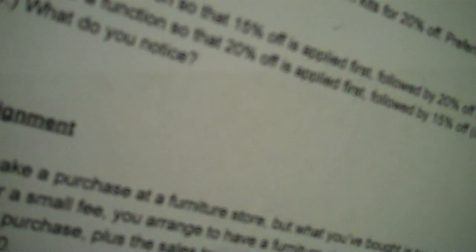I'm going to give you a money amount to put in. Let's say $600. Okay, so 0.85 multiplied by 600, and then times 0.80. Then 0.85 times 600 times 0.80. You just shift the parentheses.